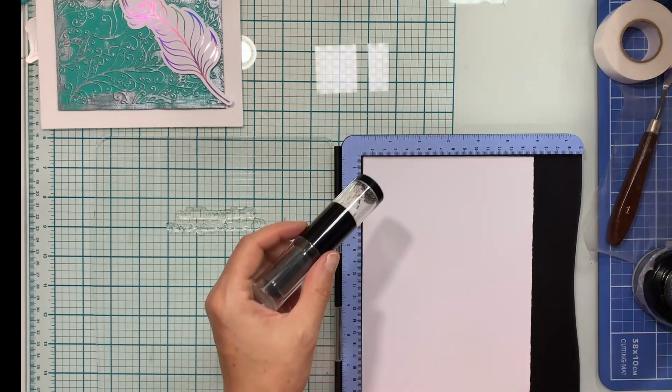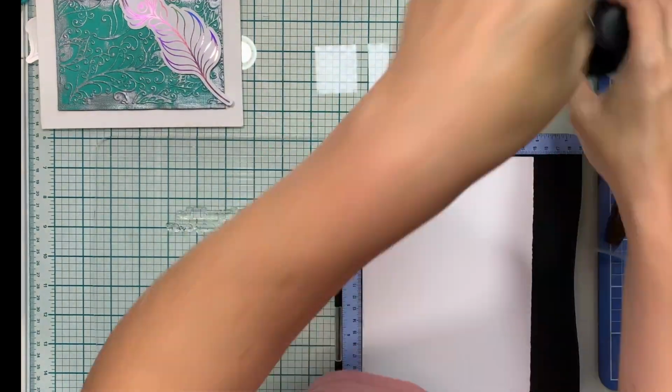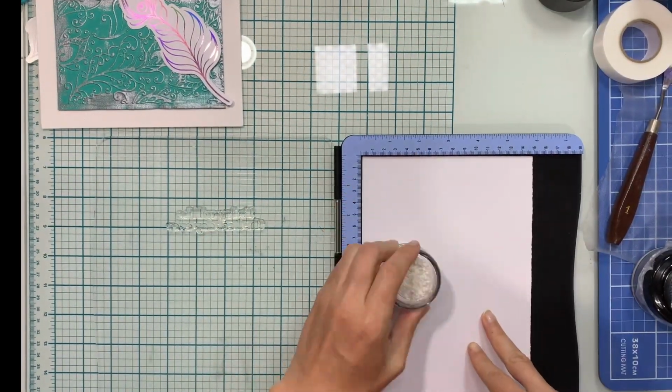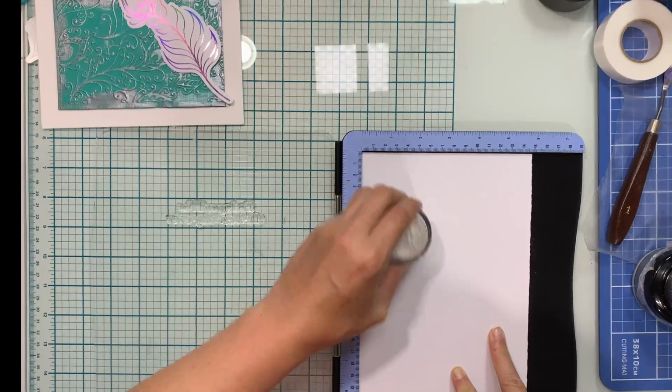You want to make sure that you have a sentiment that doesn't get lost. So I've kept the colors still reasonably simple. I haven't used too many different colors.